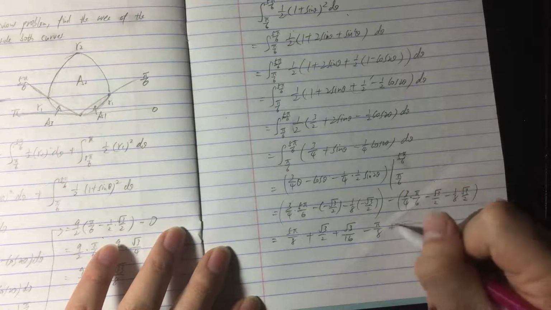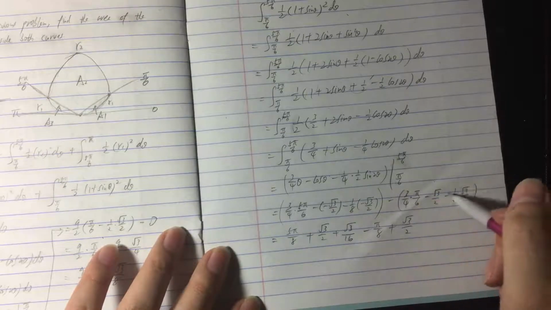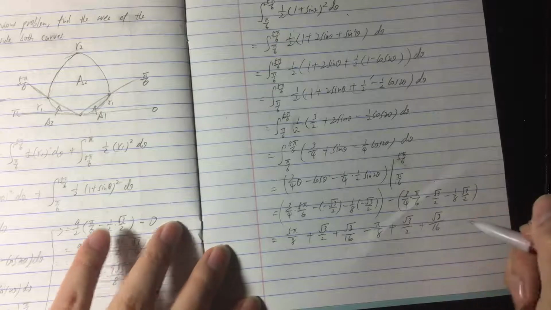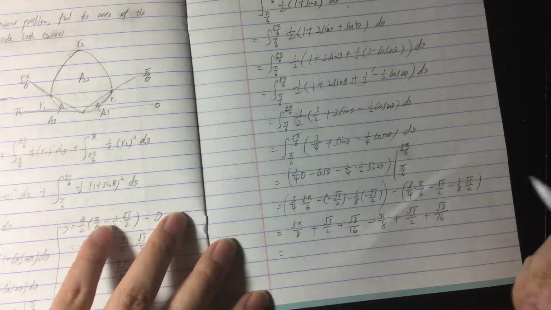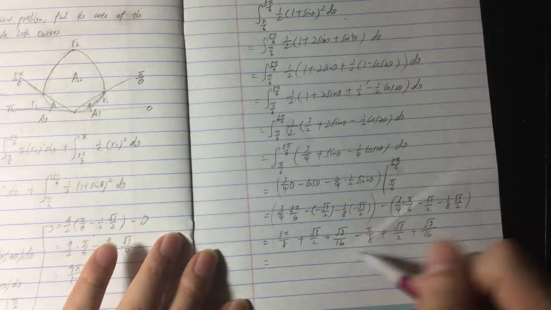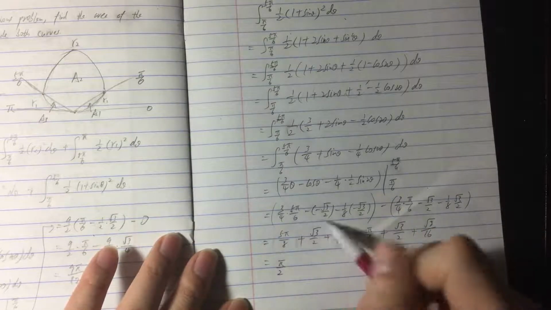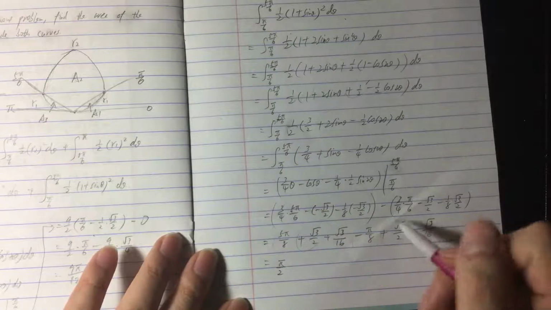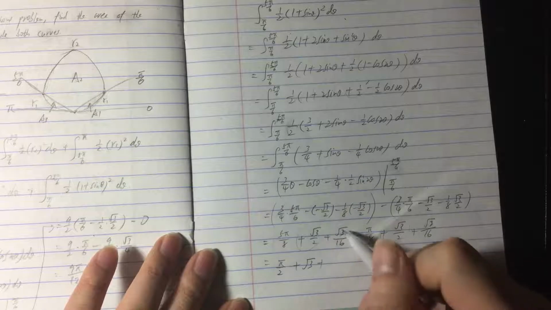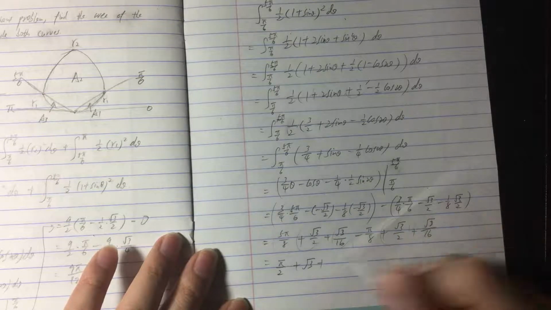Minus means plus. Radical 3 over 2 minus means plus radical 3 over 16. If I combine like terms, 5 pi over 8 minus pi over 8 is 4 pi over 8, which is pi over 2. Half of radical 3 plus half of radical 3 is radical 3. Radical 3 over 16 plus radical 3 over 16 is 2 radical 3 over 16, which is radical 3 over 8.